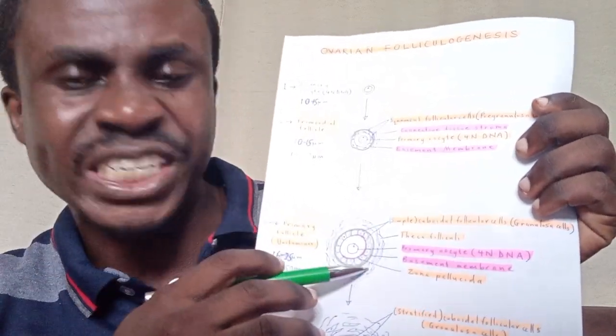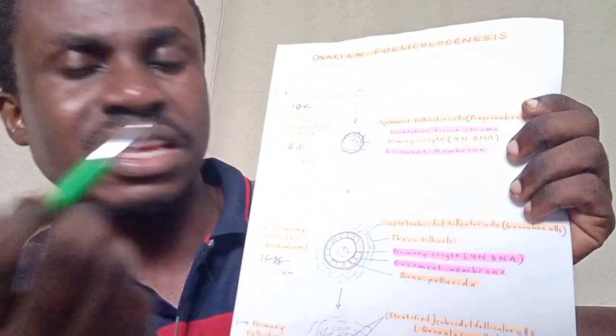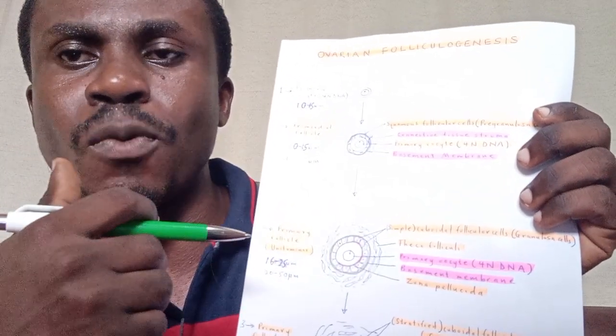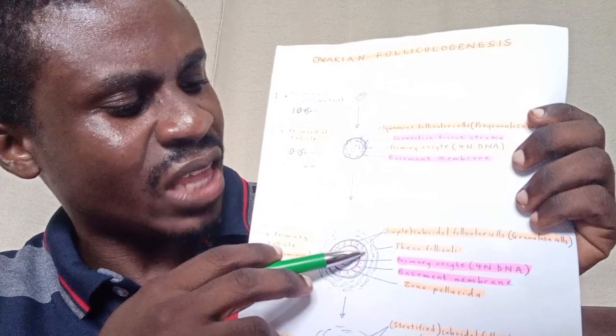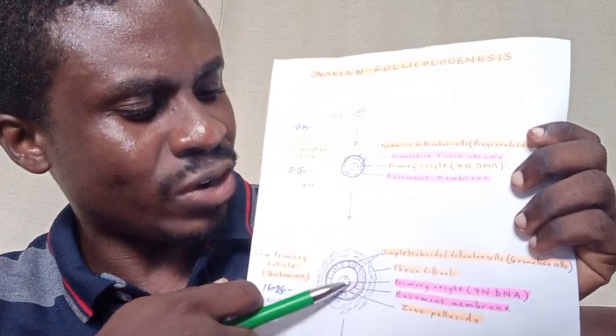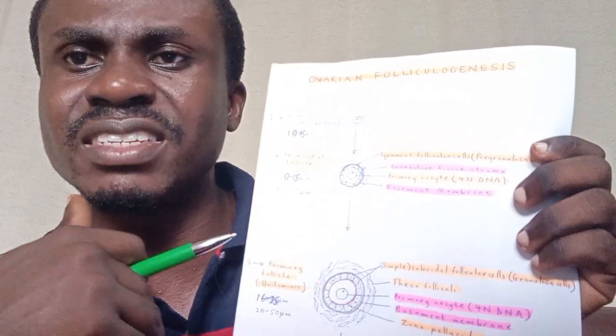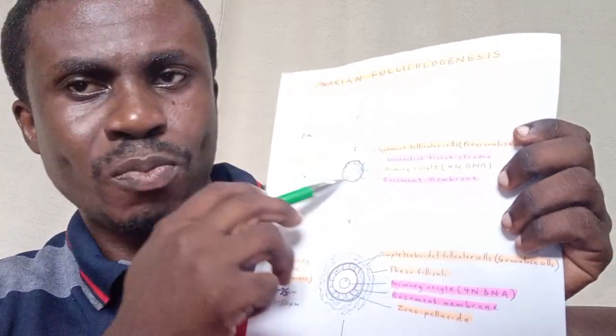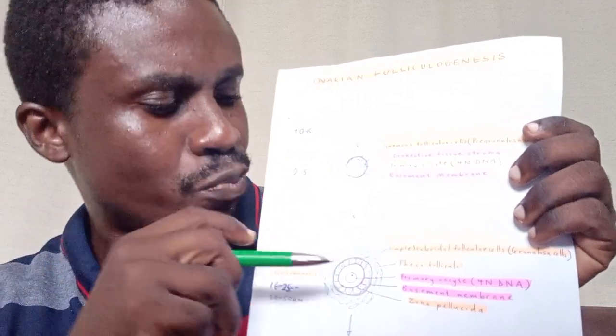So for instance, if it's from the theca interna having influence on the granulosa cells, that will be paracrine. And if there are products from the granulosa cells to the theca, transforming it, that will also be paracrine. But if the products, let's say granulosa cells, affect the granulosa cells themselves, it becomes autocrine. Now this is where I want you to be aware. How did this stroma get transformed to become theca? It got transformed because of some products coming from these granulosa cells influencing the stroma. That's what I want you to be aware of.